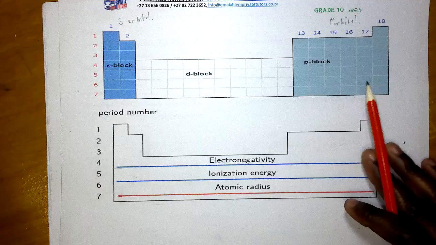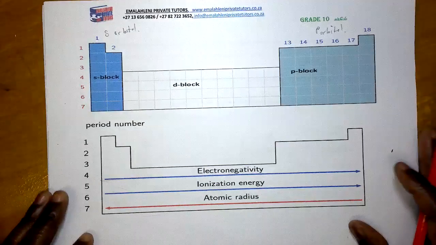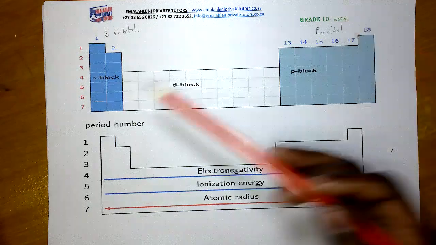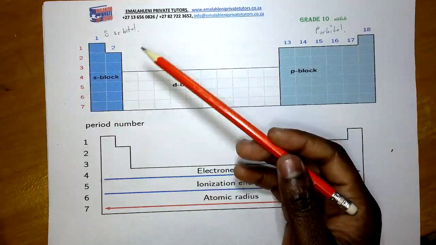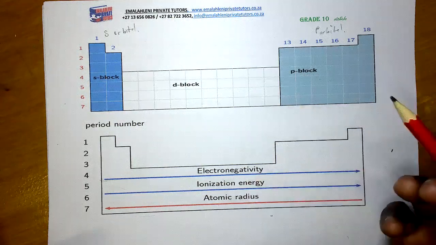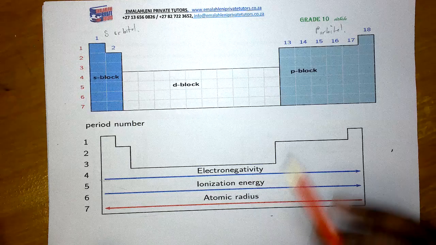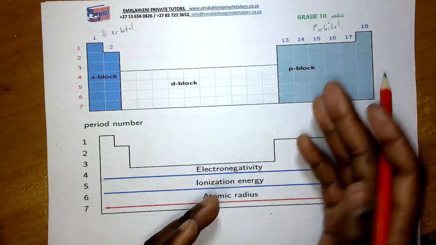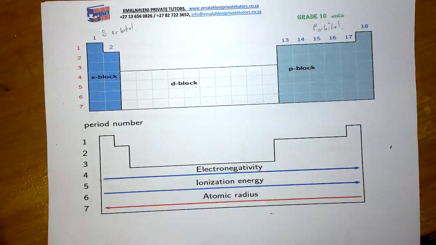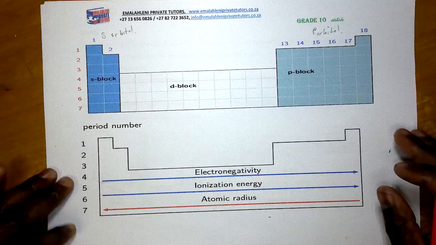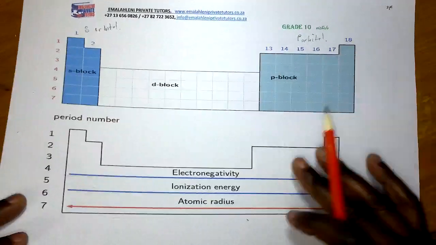Now let's move on. Here we have the S block, D block and P block. What does this mean? It means that the outer electrons, or the valence electrons, are in the S orbital. Then in the nonmetals here, we call it the P block, meaning the outer electrons are in the P orbitals. The S orbital is already filled here. The P orbital is the one that is still empty. So they still have to fill the P orbital.